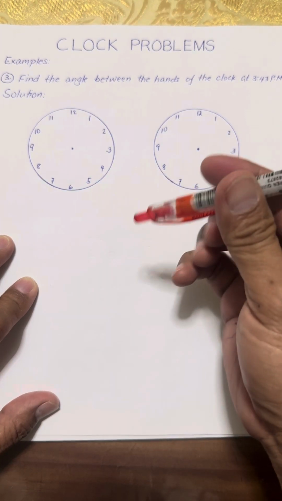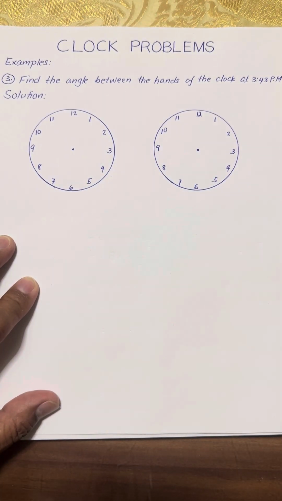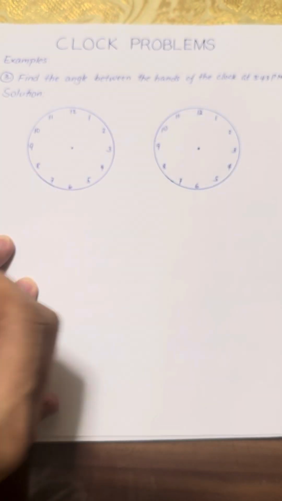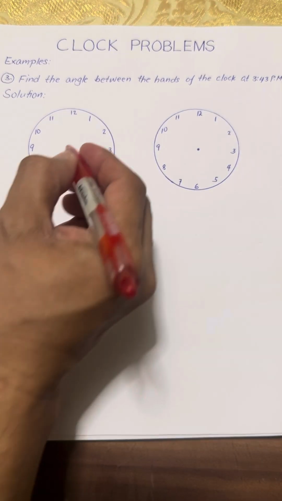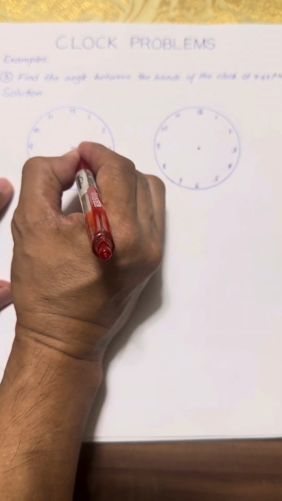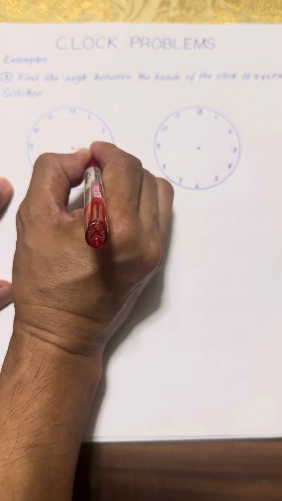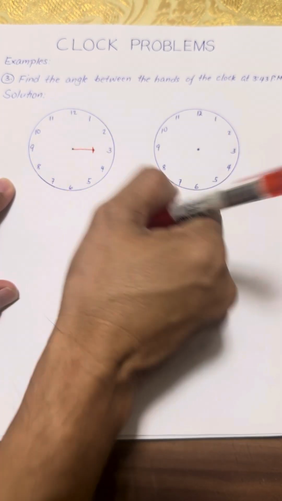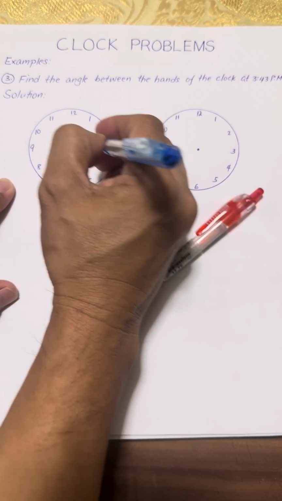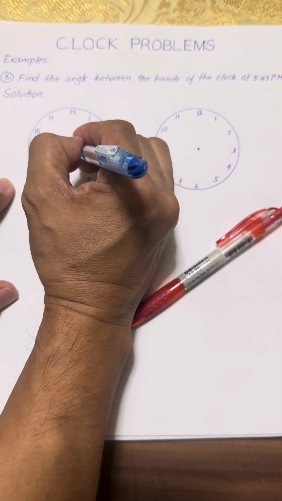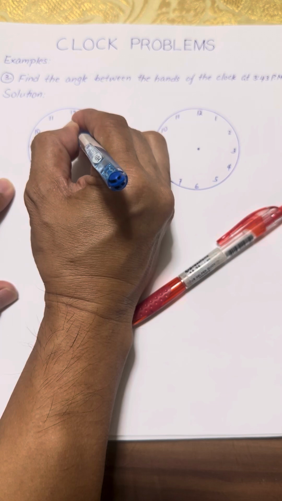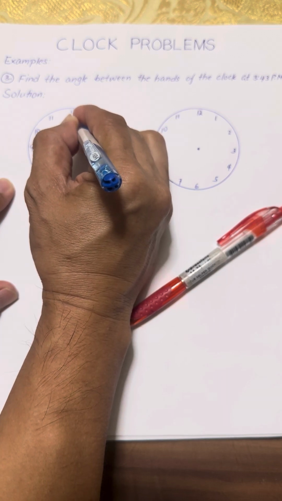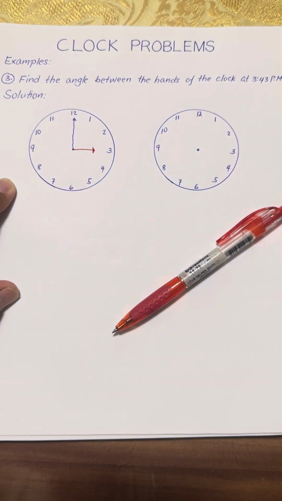So let's draw the initial position of the hands of the clock. Initially, the hour hand is pointing towards 3, and the minute hand pointing towards 12. So that's the initial position. That's 3 o'clock.